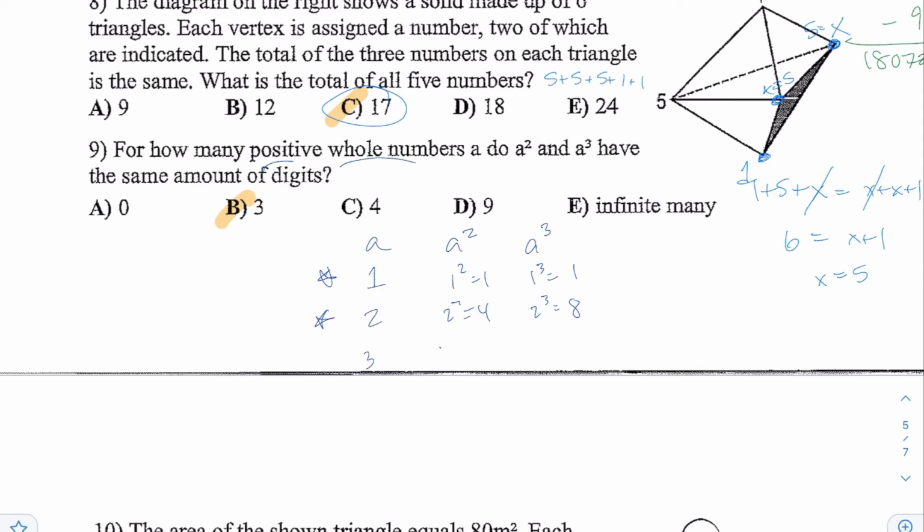But if you try 3, 3 squared is 9, 3 cubed is 27. So that doesn't work. And try 4, 4 squared is 16, 4 cubed is 64. So they both have 2 digits. And try 5, and you get 25 and 125. So they get larger and larger.